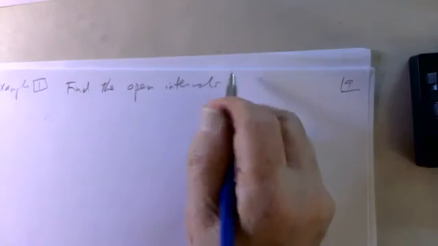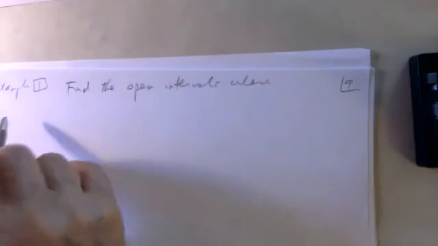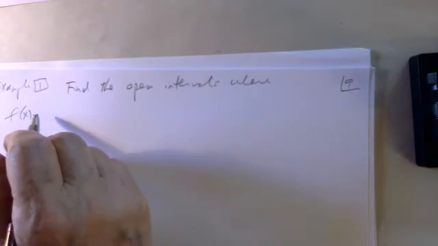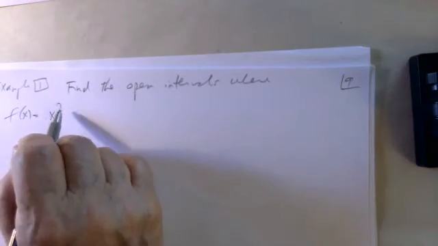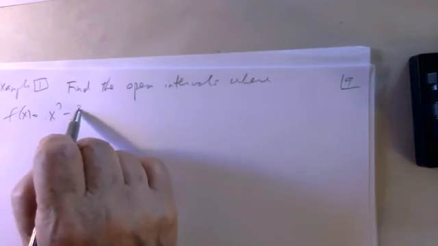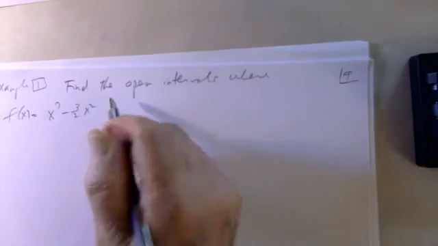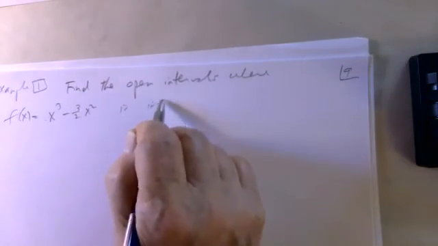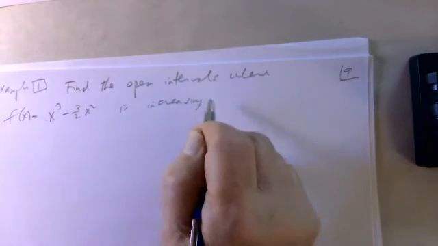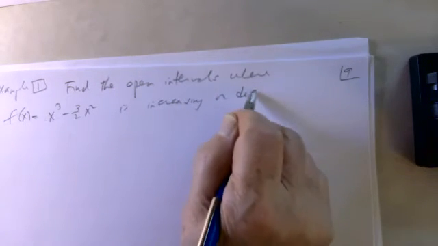Find the open intervals where the function f of x equals x cubed minus 3/2 x squared is increasing or decreasing.